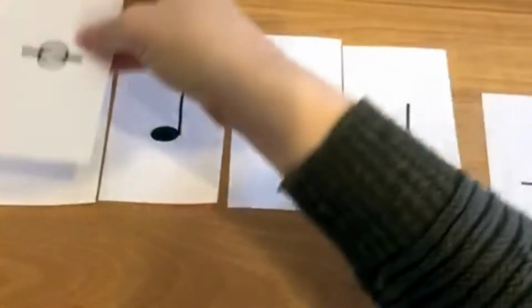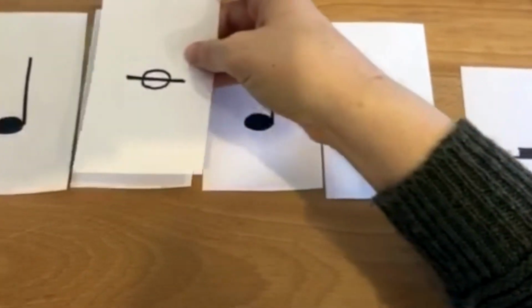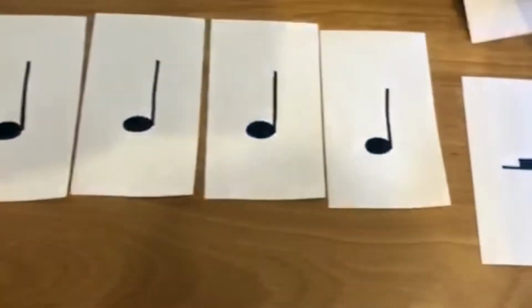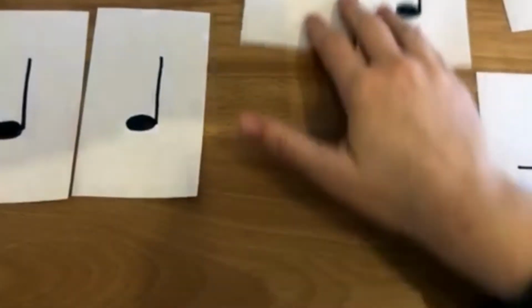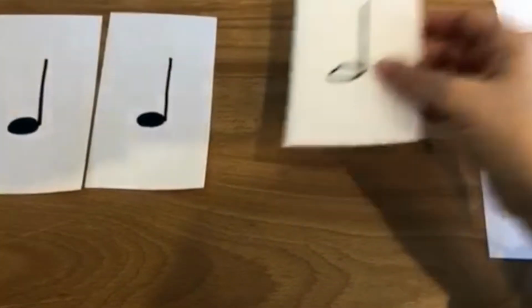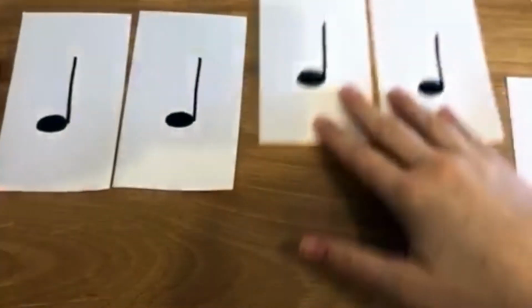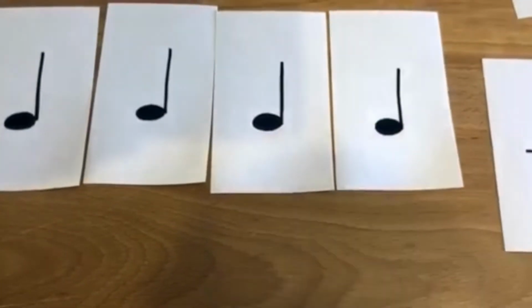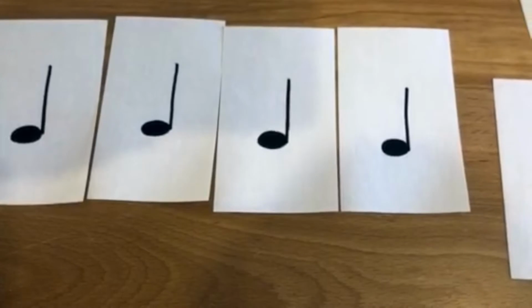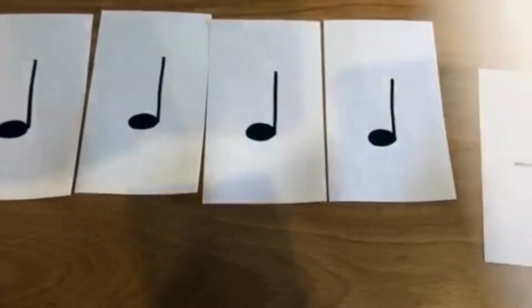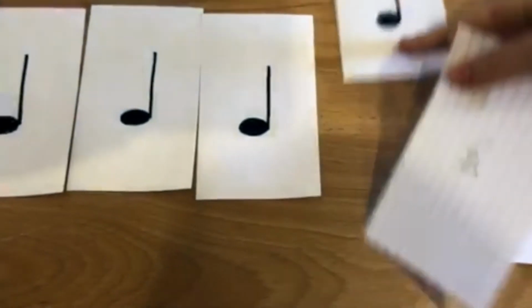Equally, instead, I could just have one whole note and get rid of the rest of these, right? Or I can exchange out 2 quarter notes for a half note, right? But let's say we have these 4 quarter notes. We're going to add, instead, a quarter note rest, right? I'm going to put it right here at the end.